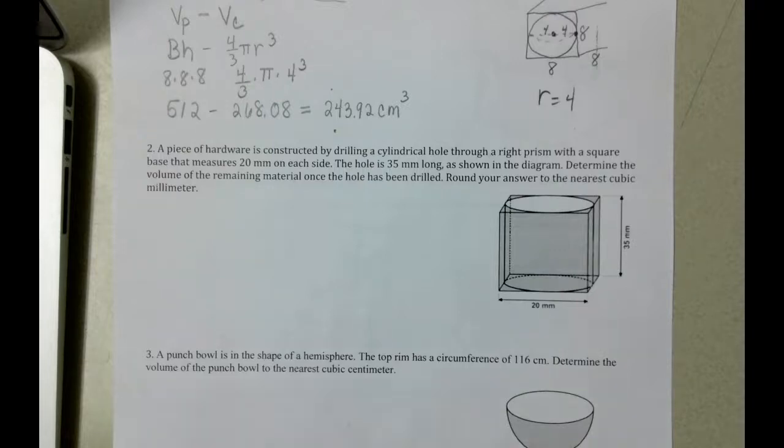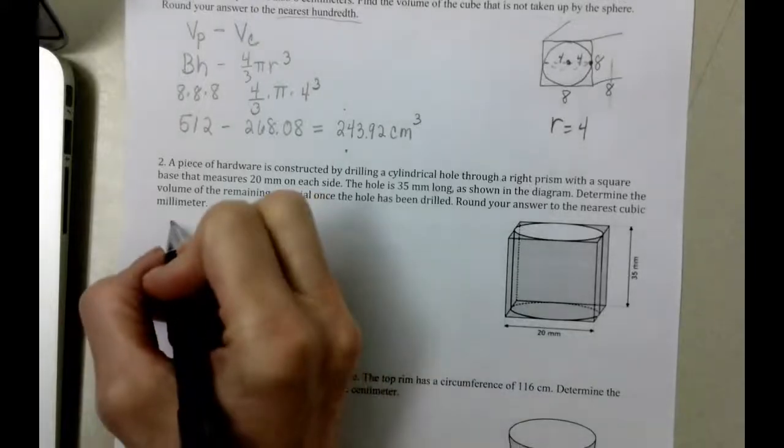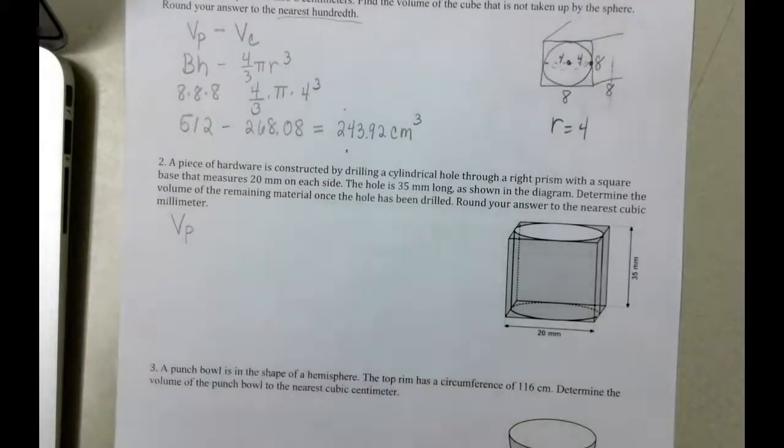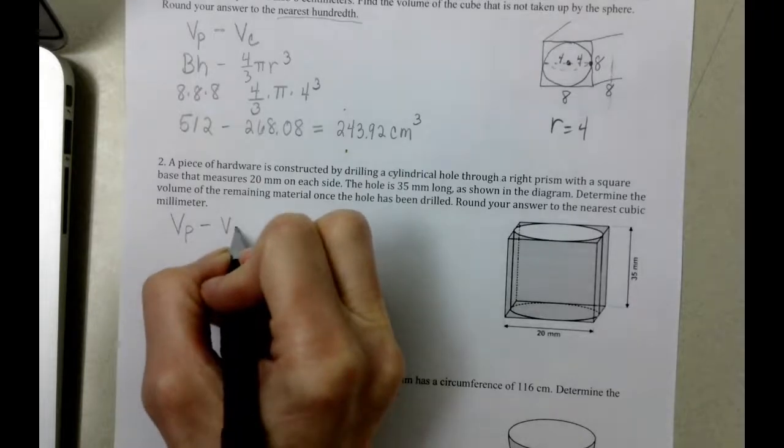So the nice part here is that we have a picture. We don't have everything marked on the picture that we need, but it's very similar to problem number 1, because what we're going to do is find the volume of the prism, the box looking figure, and then we're going to subtract from it the volume of the cone.